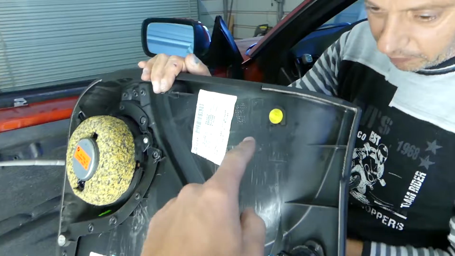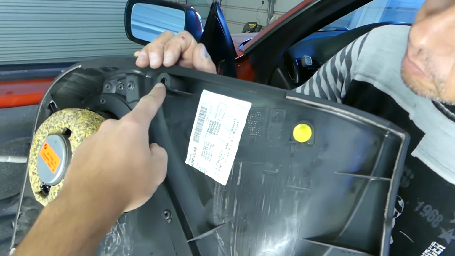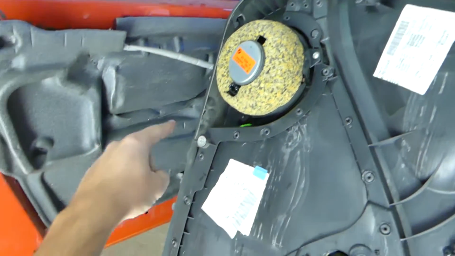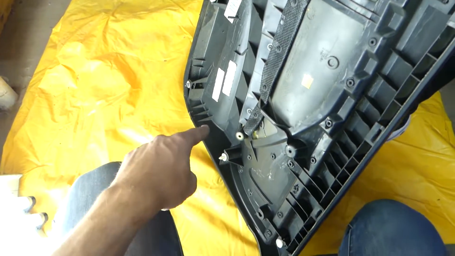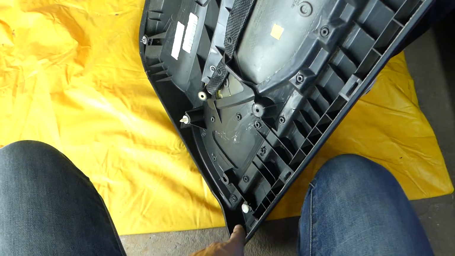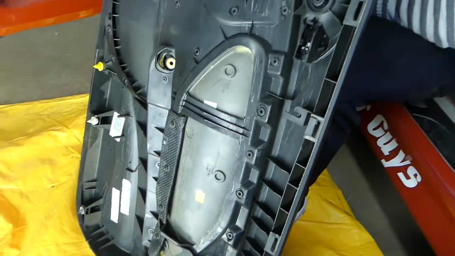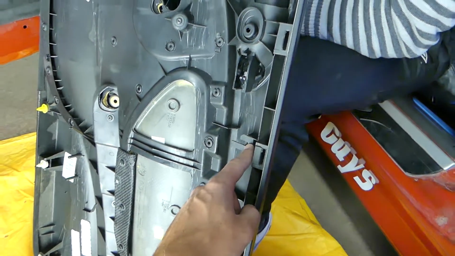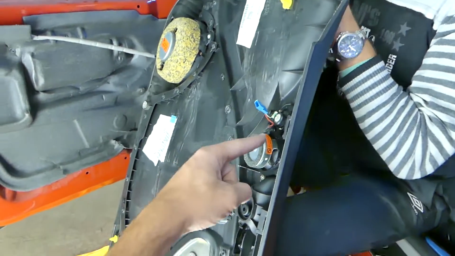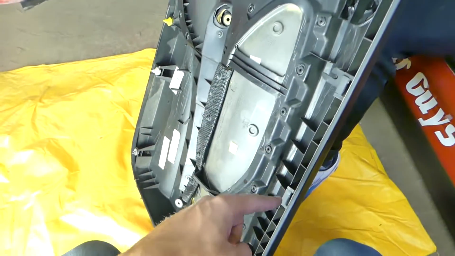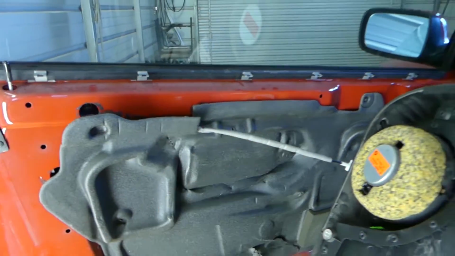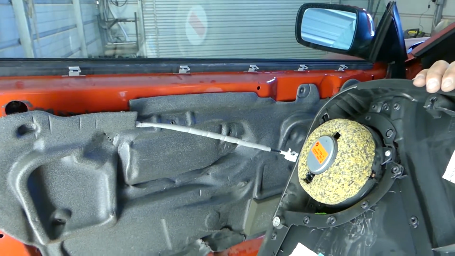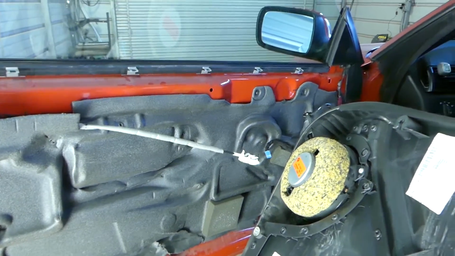Now, you see right here you have a clip, here you have 1, 3, 4, 5, 6, 7, 8, 9, one on the top 10, and we're missing one right here, 11. And then you have 6 little ones. 1, 2, 3, 4, 5, 6. Those 6 are the ones on top there. So you need to make sure that you have all those clips.